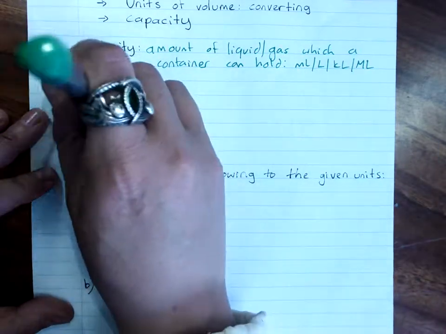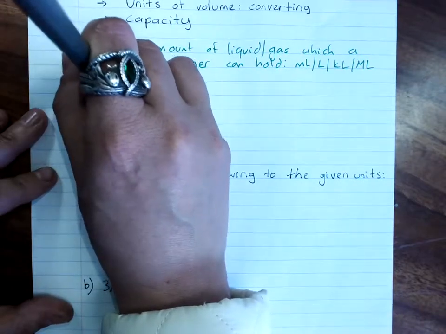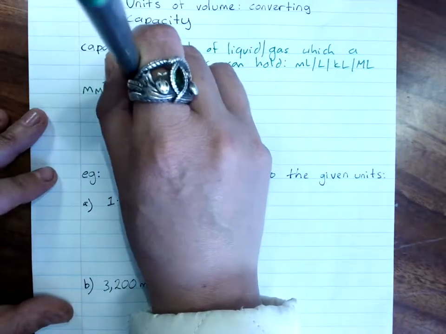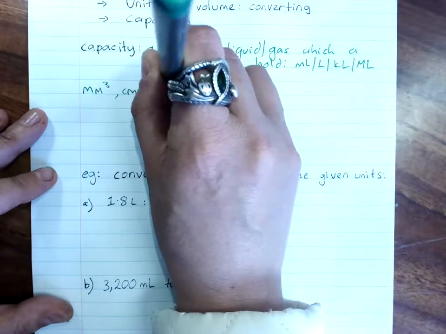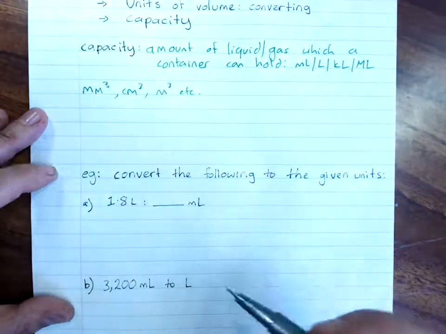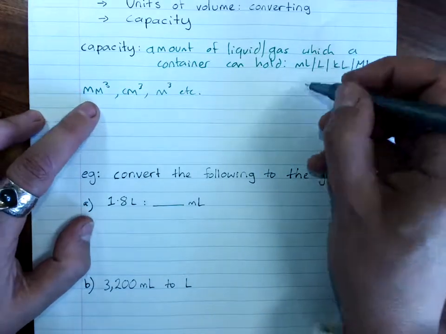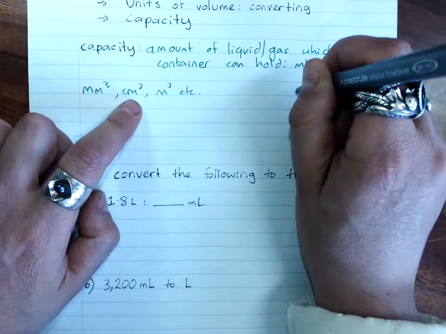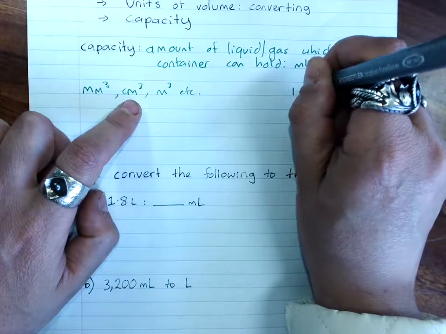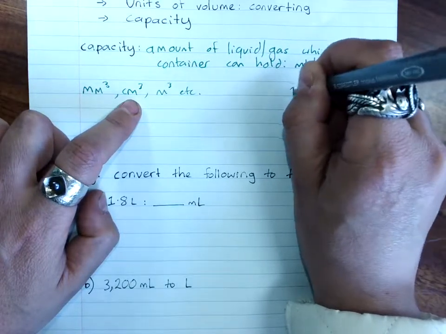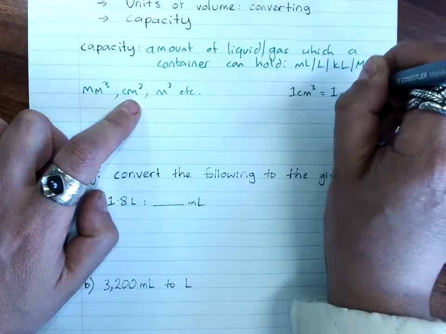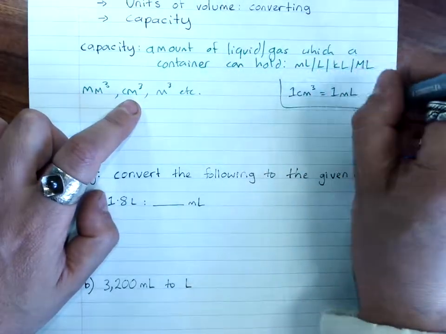The units of volume are, of course, millimeters cubed, centimeters cubed, meters cubed, etc. And the very useful definition is that 1 cubic centimetre, so 1 centimetre cubed, will hold 1 millilitre of fluid.